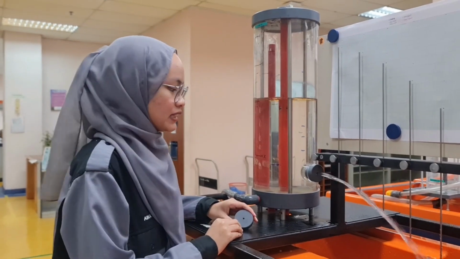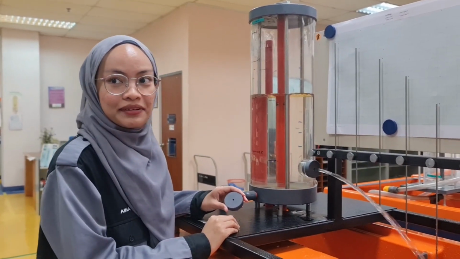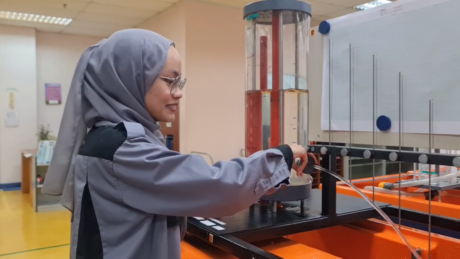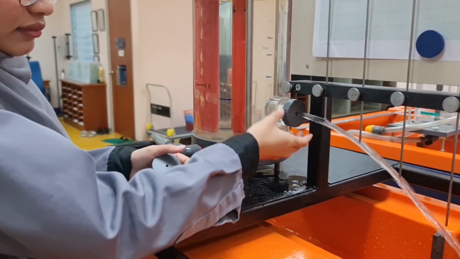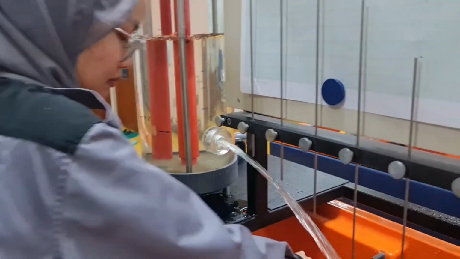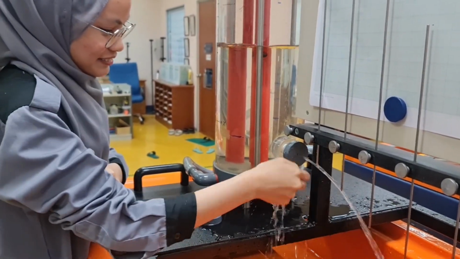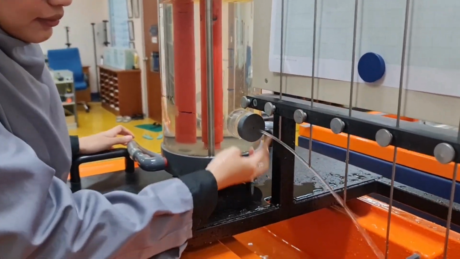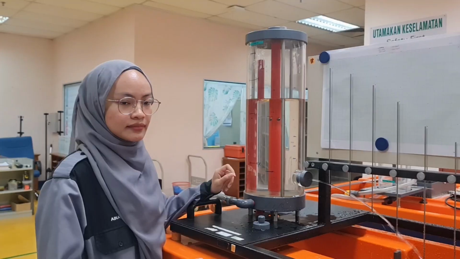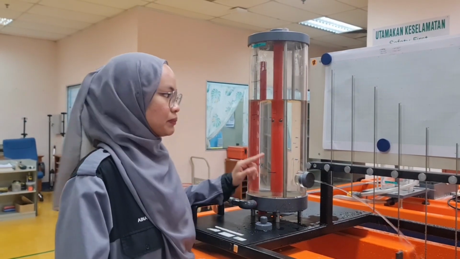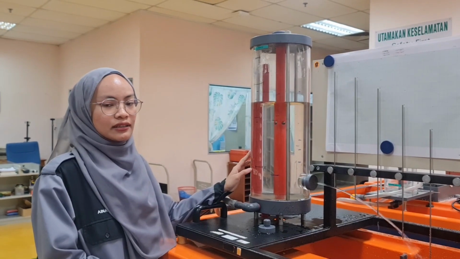Change the orifice to the one with diameter 4 mm. After the change of orifice, we repeat the same step and record the data.